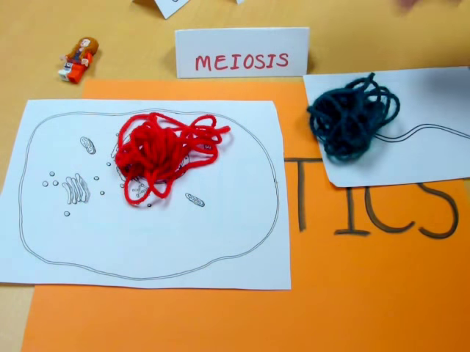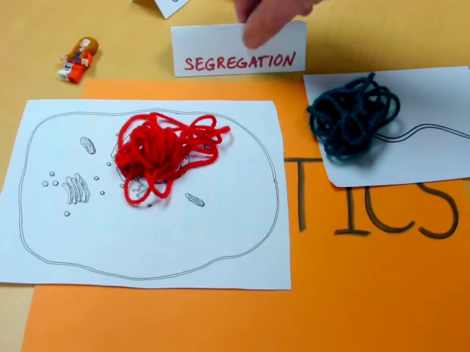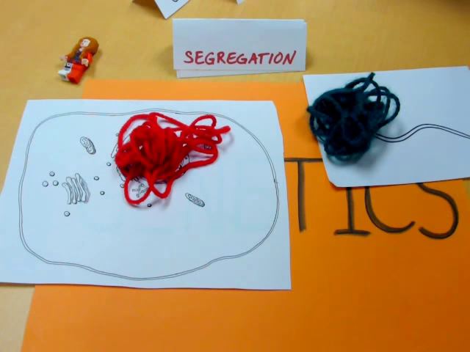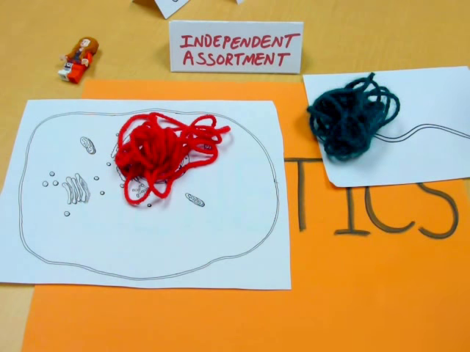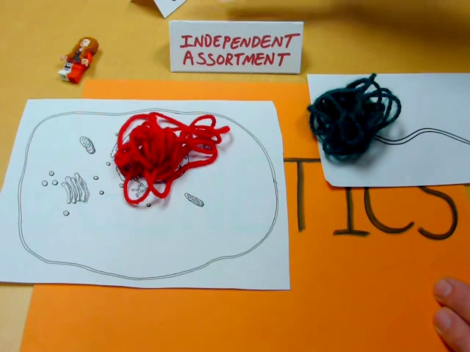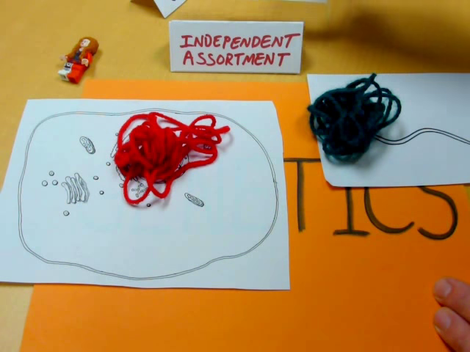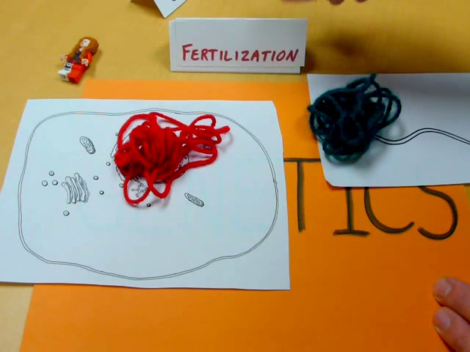Along with meiosis, there's a couple of terms that are often associated with inheritance. Segregation occurs along with independent assortment. I'm just going to throw those terms in there and not explain them too much right now, just to associate them with something that happens during meiosis.